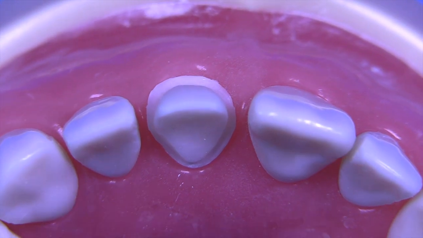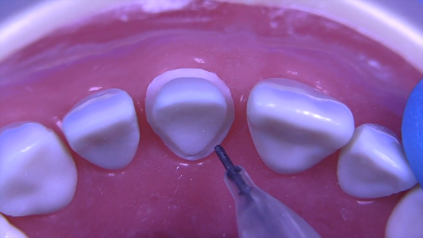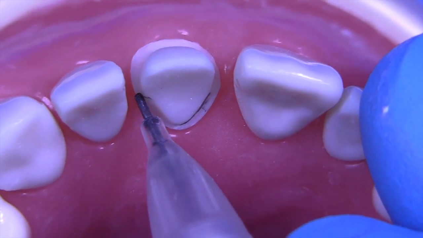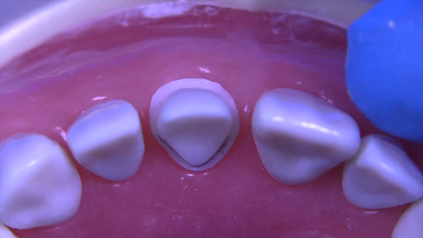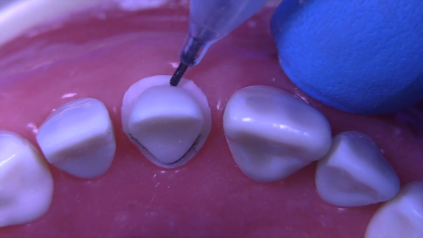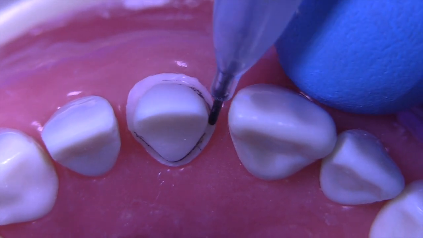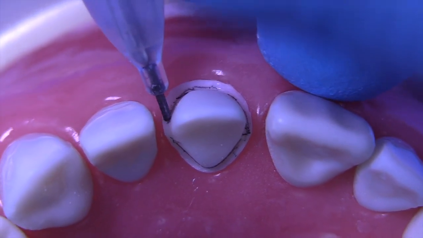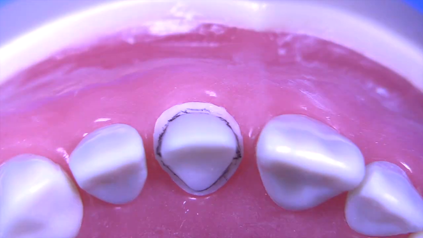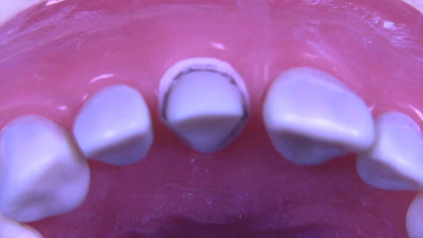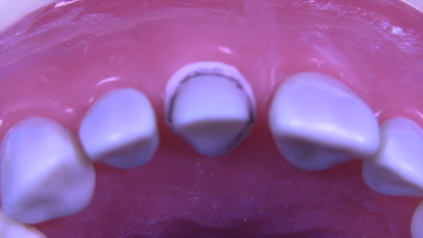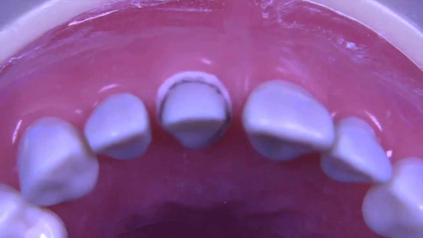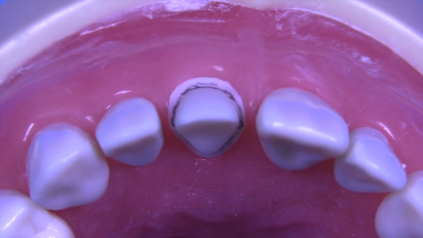And one of the most important things you can do, and you can actually do this in most examinations, you can mark the internal between the margin or the finish line, right, and the axial wall. You can come around this way and you can mark it 360 degrees. You can do this in the mouth. So you can see here on the facial, let me back up a little bit so I stay in focus. There, right there. Okay, there we go.